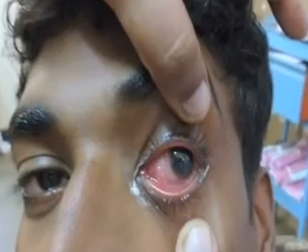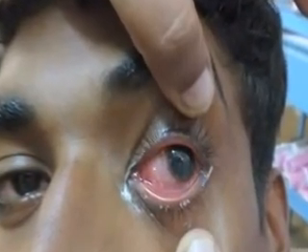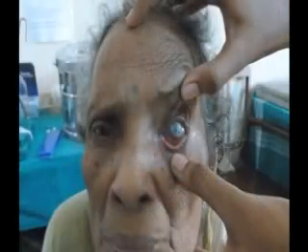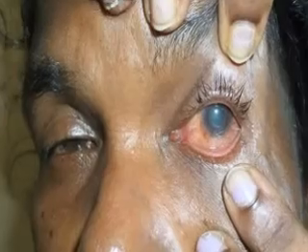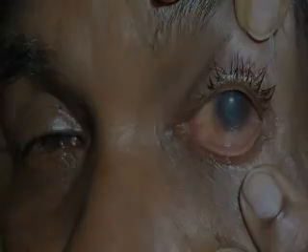Youngest patient in our series was 6 years old and the oldest was 85 years. They belong to all socioeconomic strata, ranging from students, manual laborers to housewives and professionals. The ulcers range from small punctate or partial ring infiltrates to large corneal abscesses with hypopion and stromal necrosis as seen here.